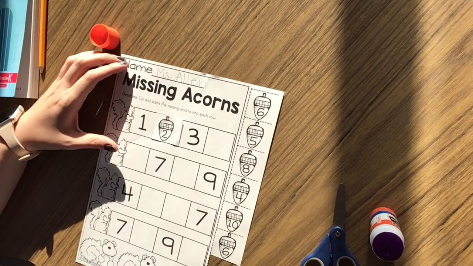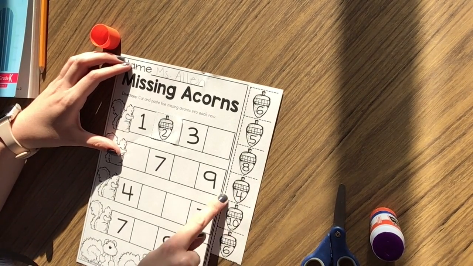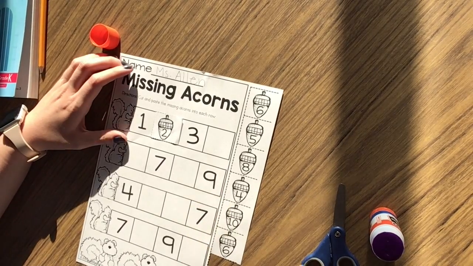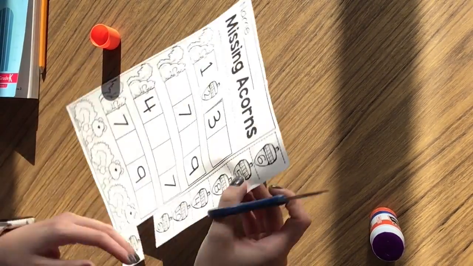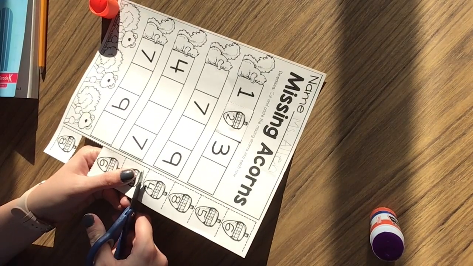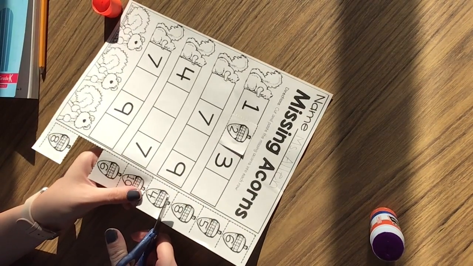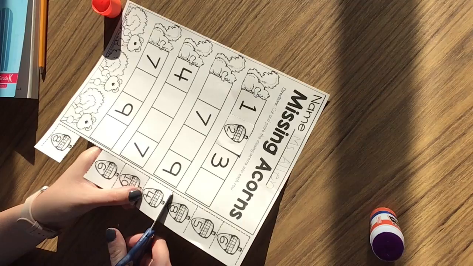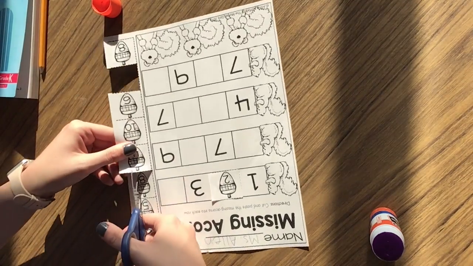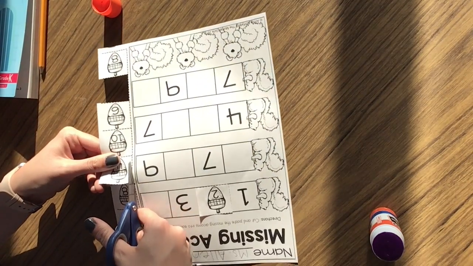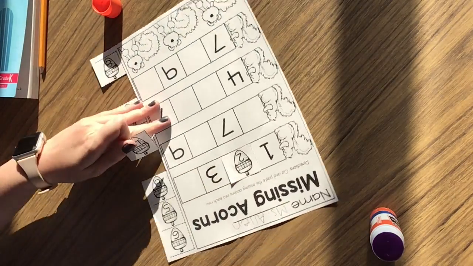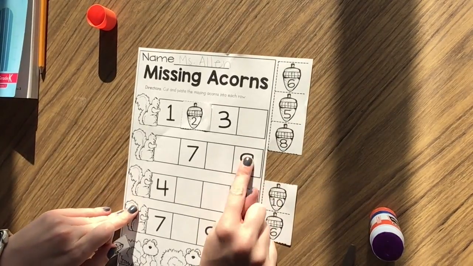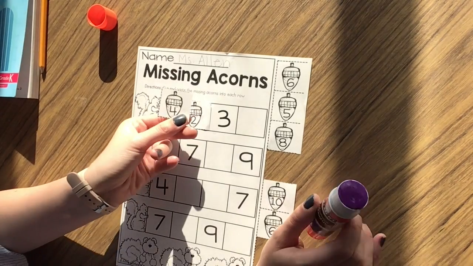4. Very good. I'm going to look at my acorns until I find the number 4. I found it. And I'm going to responsibly and carefully cut out my acorn number 4. Be sure you stay on that dotted line so you don't accidentally cut off part of an acorn, so you don't accidentally cut into your worksheet. Now, I have my acorn number 4.